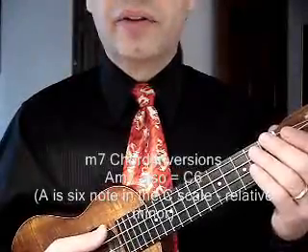The minor sevenths also can be called a sixth of another scale. For example, C6, the relative minor of C scale is A, and so C6 becomes an A minor seventh. So if you think of your A minor sevenths or your minor sevenths chords, they also have another named chord.